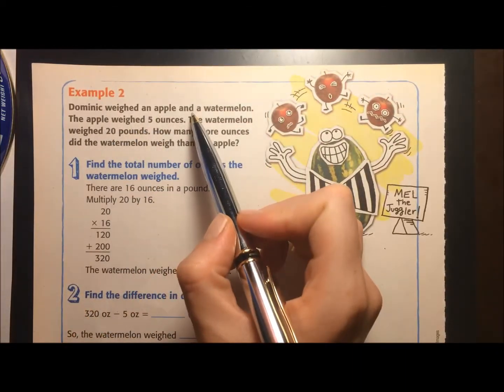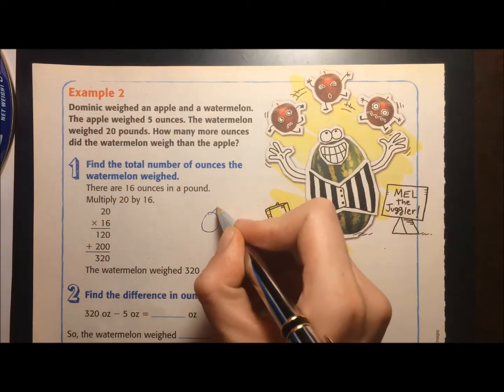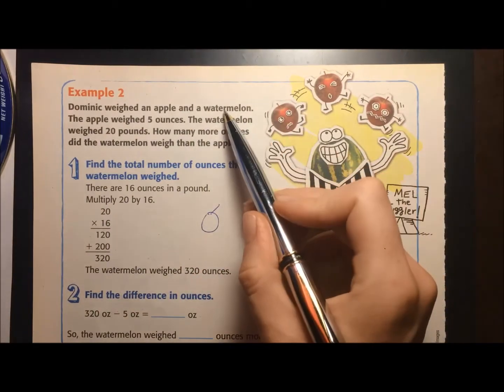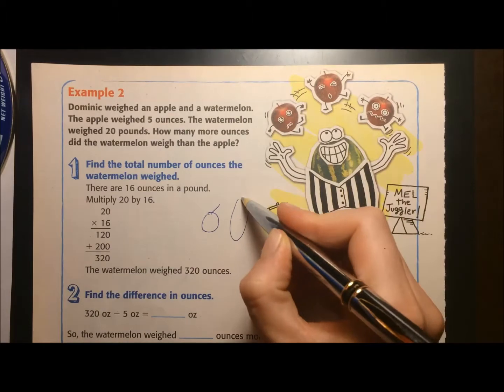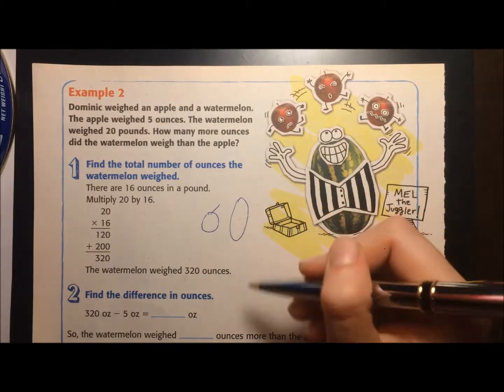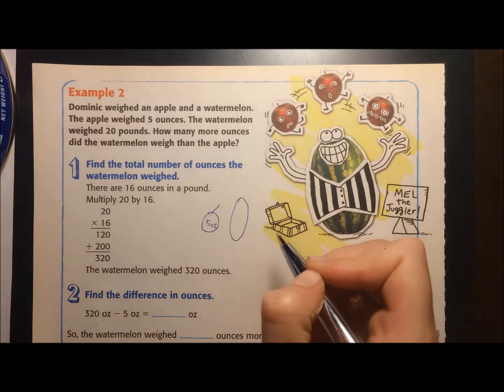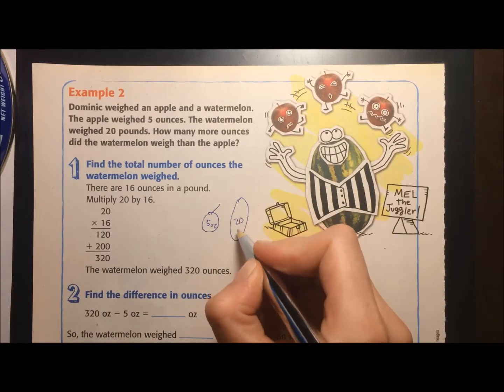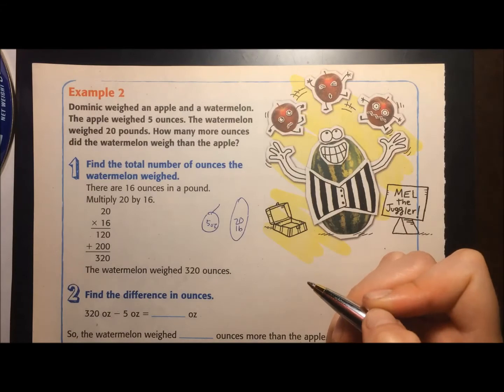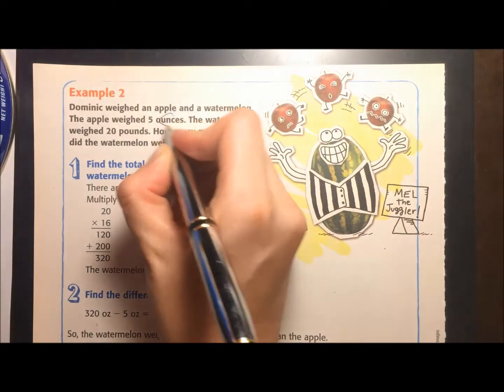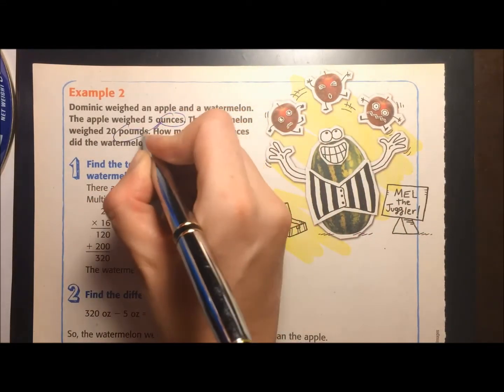Dominic weighed an apple. Okay, apple, you can draw that. And a watermelon. So here's my melon. I like to draw and model it out. The apple weighed 5 ounces. The watermelon weighed 20 pounds. Okay, so right away I see I have ounces and pounds, so I'm going to need to convert.